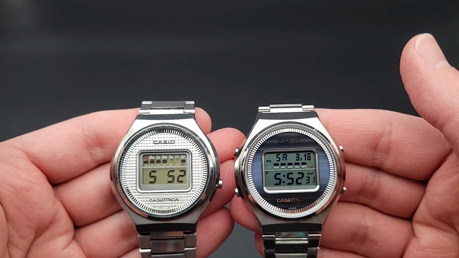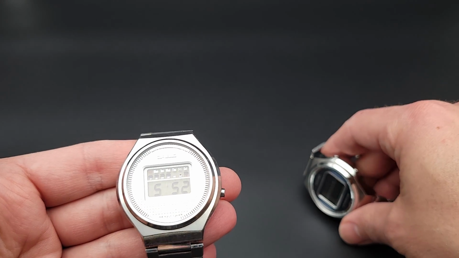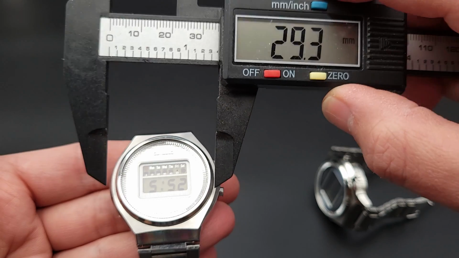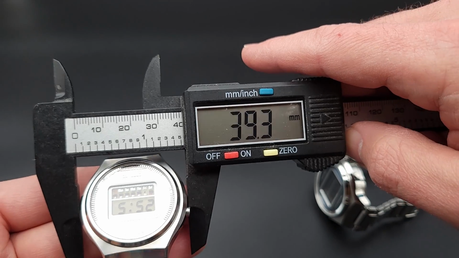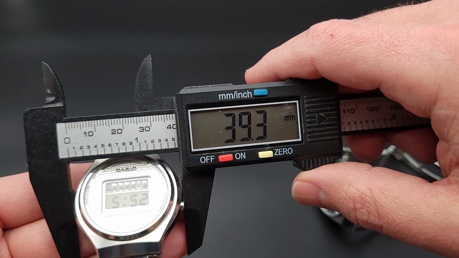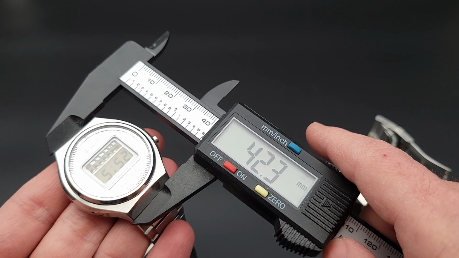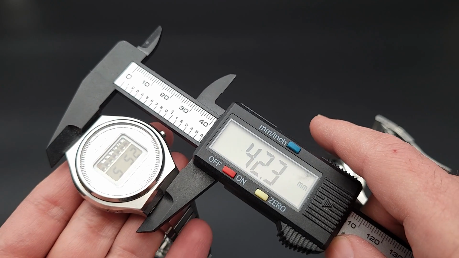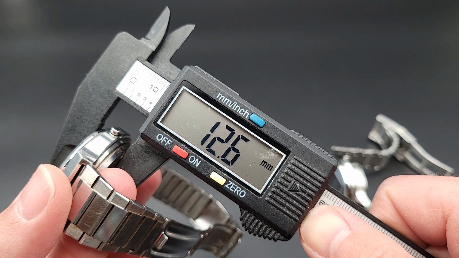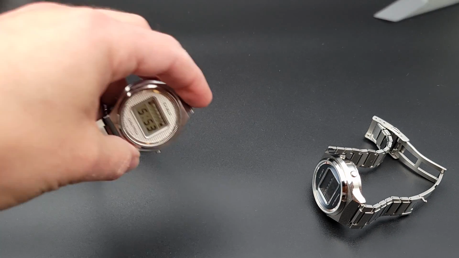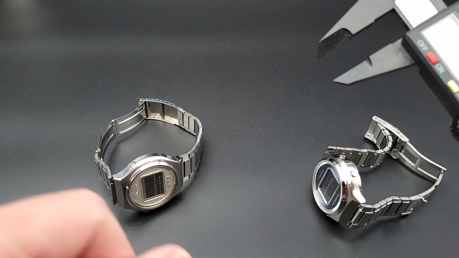Now, I have measured these with calipers myself, and I've seen some different reporting on the sizes of these, but I get 39.3 wide, and 42.3 lug to lug, 12.6 thick, and again, I'm so used to calling it the 02-501.